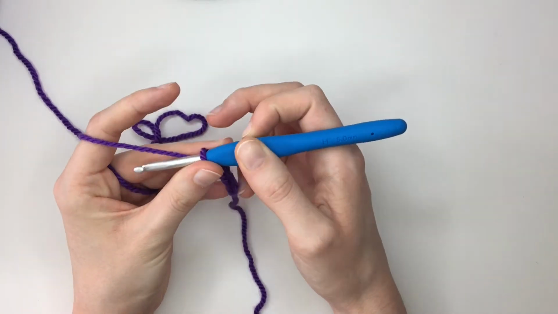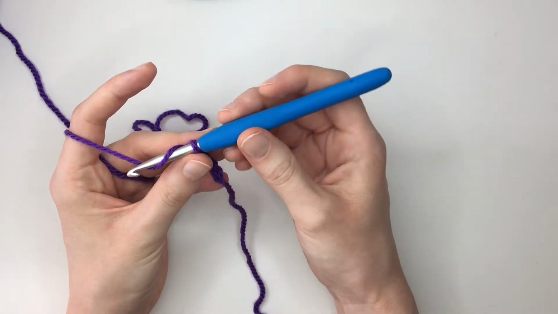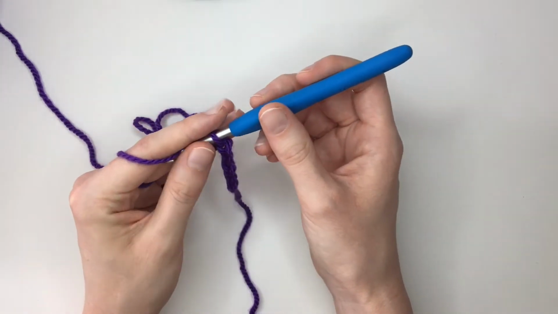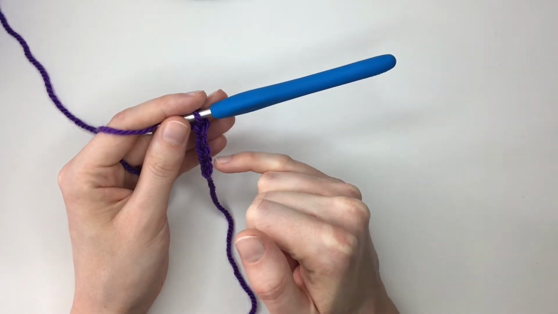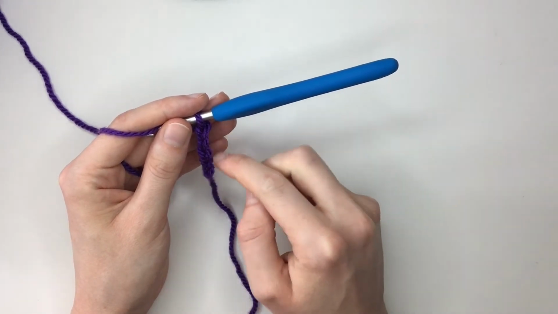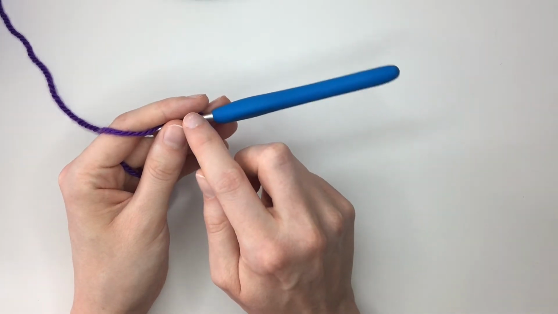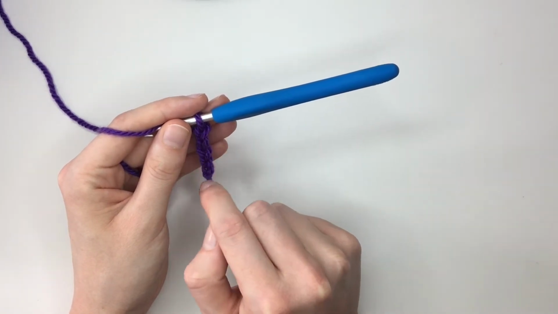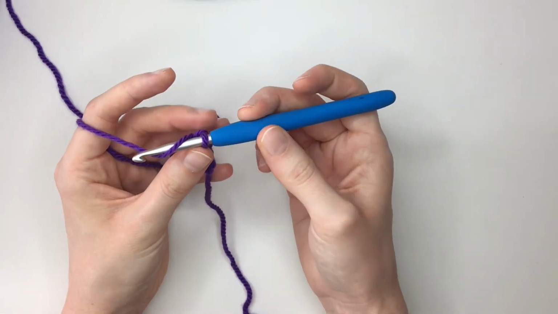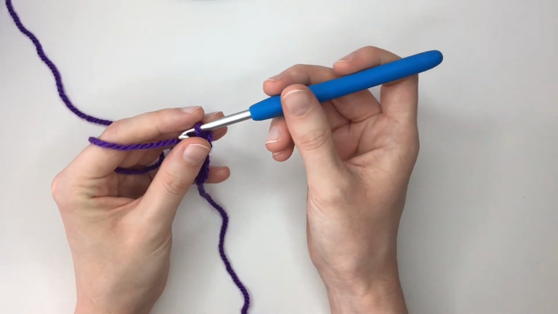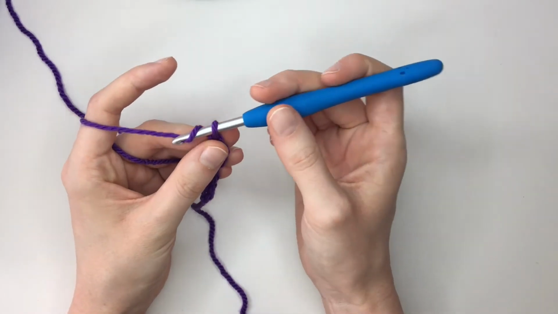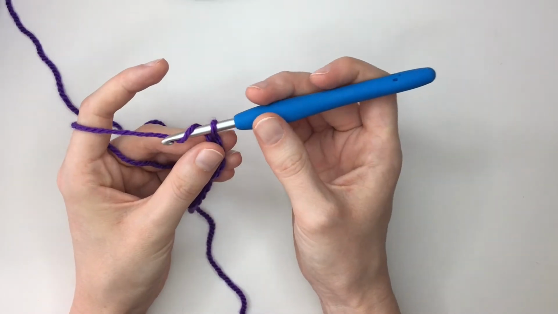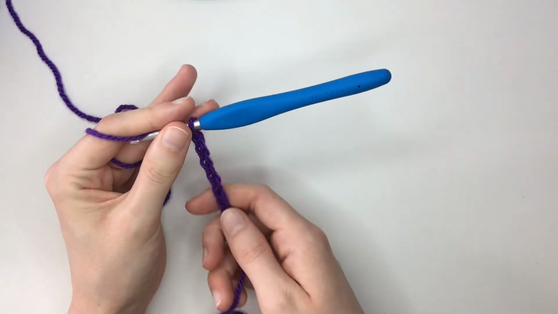So if we just continue, yarn over, pull through, and so you can see I have 1, 2, 3, 4 and 5 chains. We don't count the loop on the hook itself, so we count directly beneath. So yarn over, pull through, yarn over, pull through again, and we're just going to keep doing this until we reach our desired length.